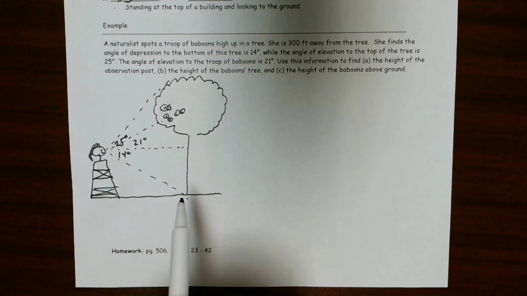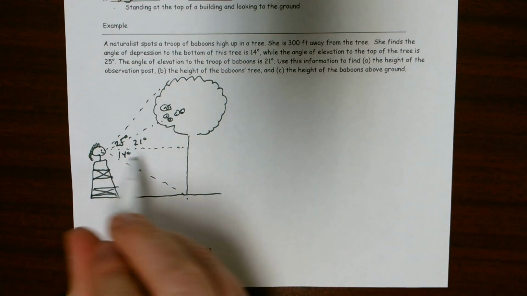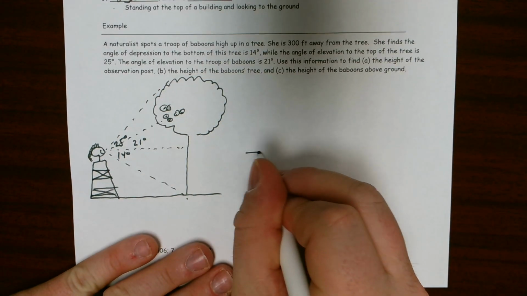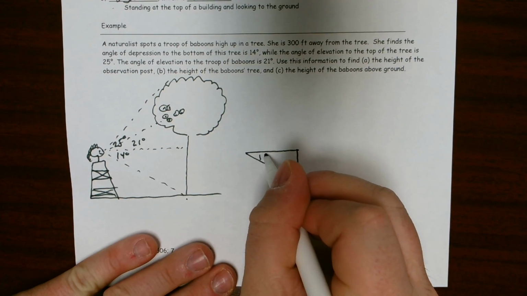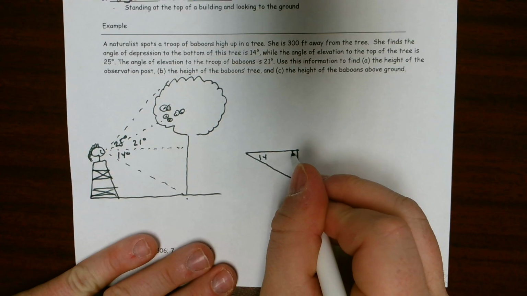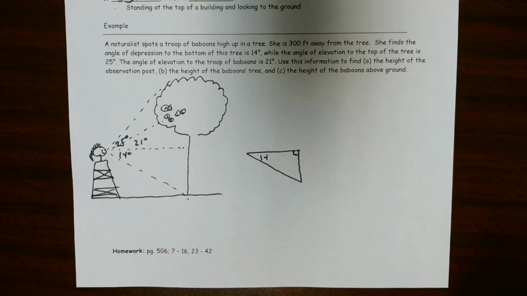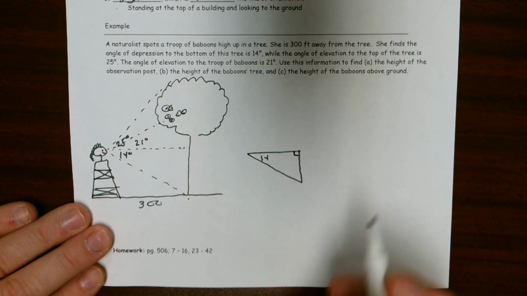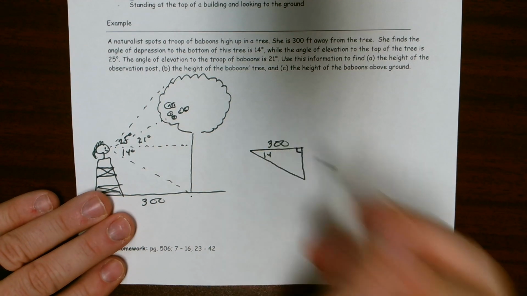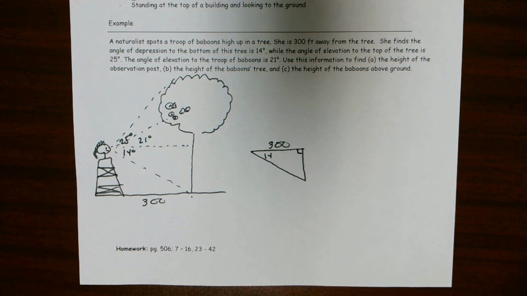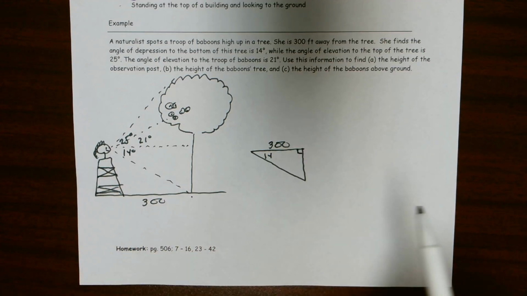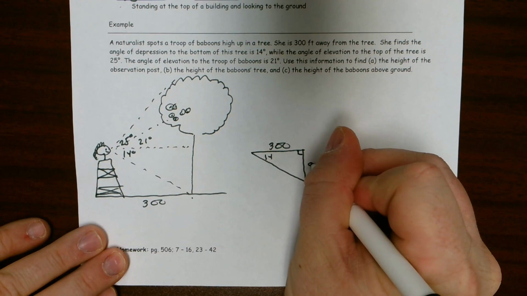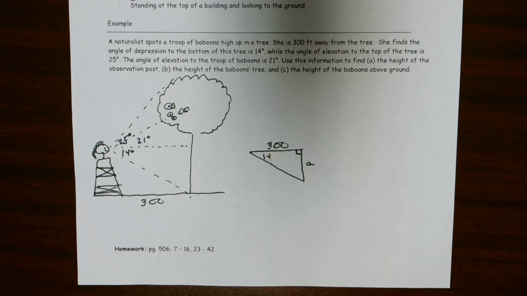I'll just do the bottom one right here. I'll draw it. If we know this is 14, and this is a right triangle, and she's 300 feet away, then this has to be 300. We're trying to find out how high up she is in her post, so we'll call this A, since it's part A of the questions.